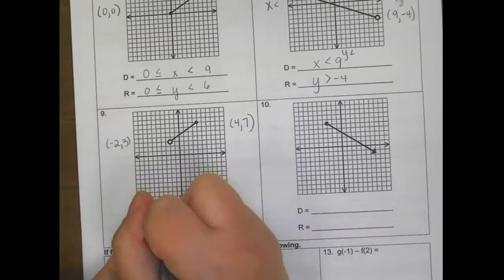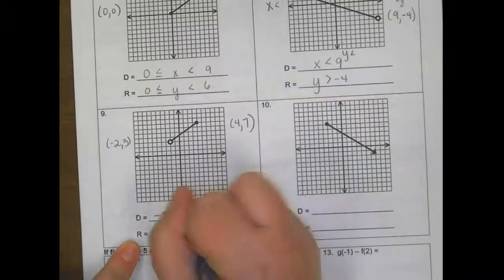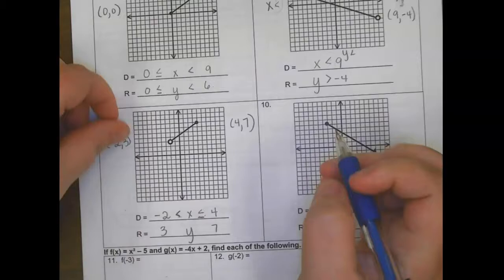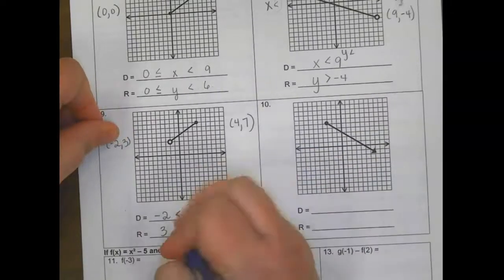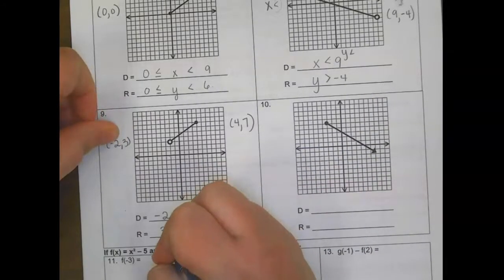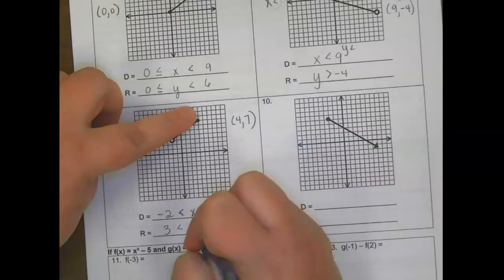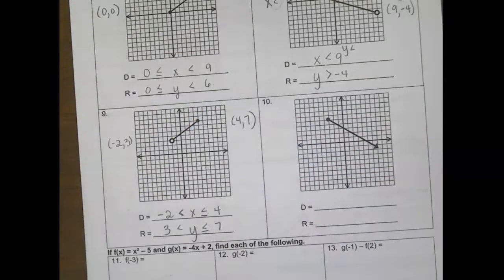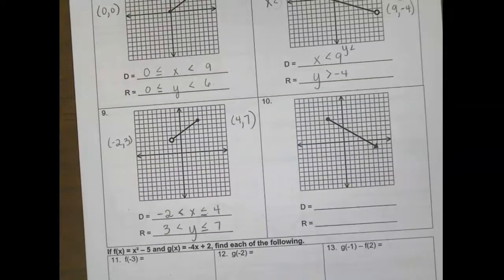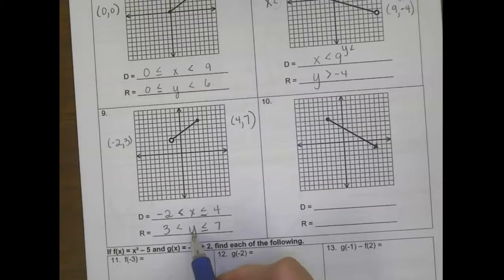So I have 3, I have 7, it's my y. So let's look at what's happening. Going from 3 to 7, y is getting bigger. No equal sign because it's not closed. This one is closed. I should be able to determine what numbers can go in here. 4 can, 5, 6, even 7 because it's equal.